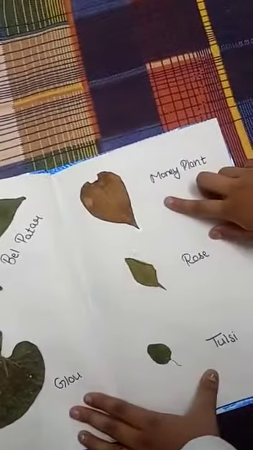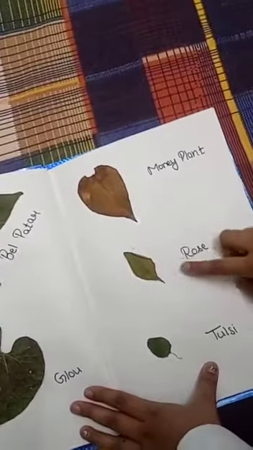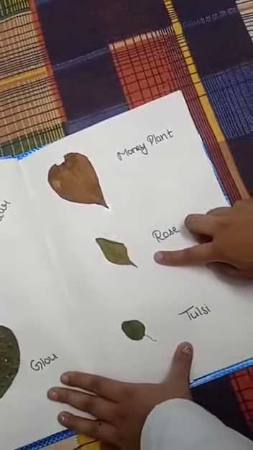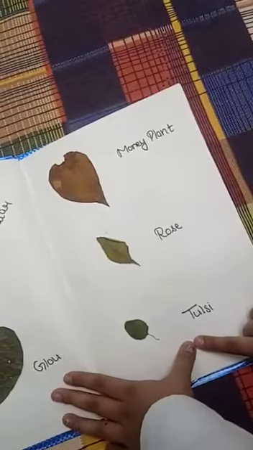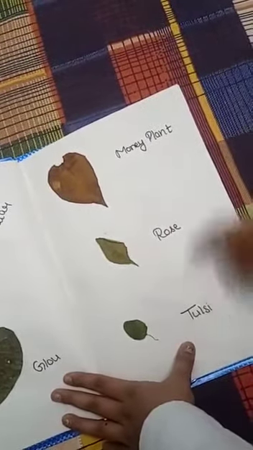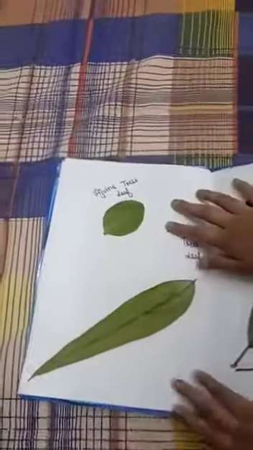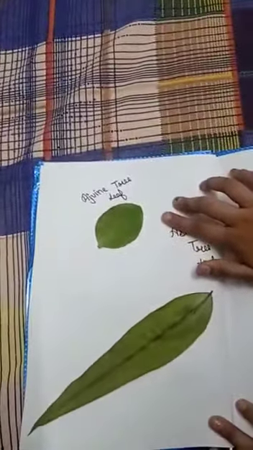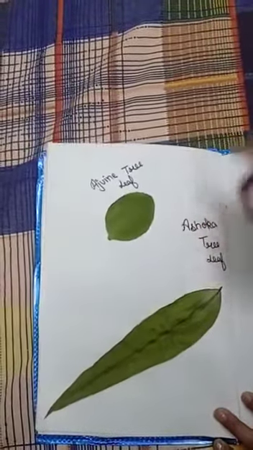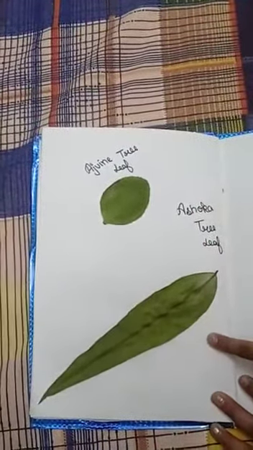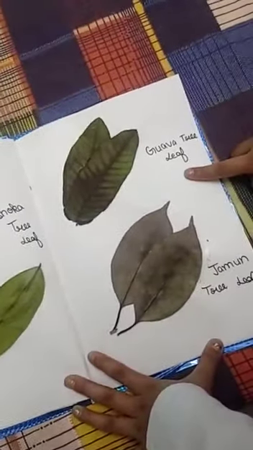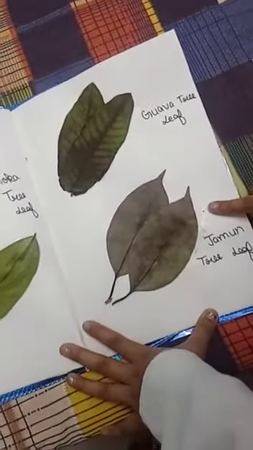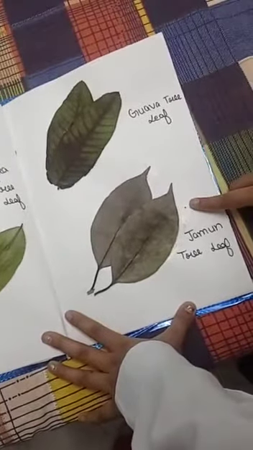This is the leaf of money plant. This is the leaf of rose plant. This is the leaf of tulsi. This is the leaf of ajwain plant. This is the leaf of ashoka tree. This is the leaf of guava tree. This is the leaf of jamun tree.